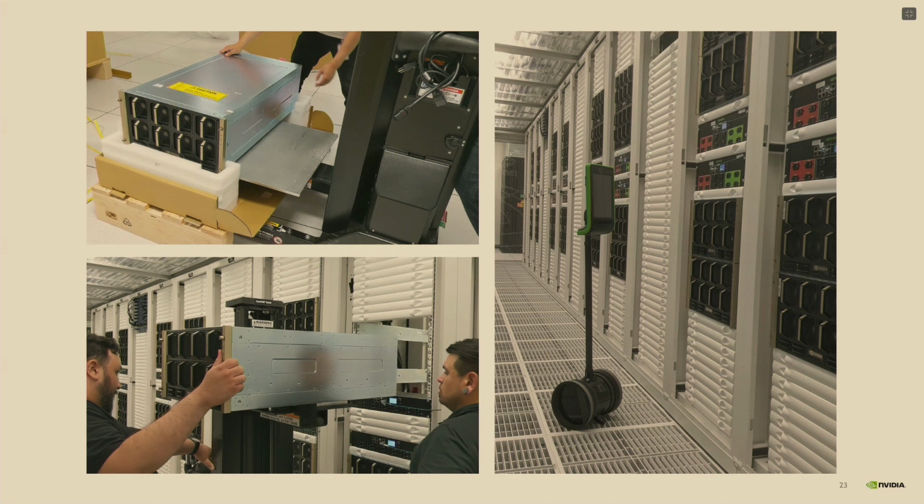We also deployed a robot. This is a robot from Double Robotics that happens to run a Jetson, and this enables us to move around the data center so we can check things like link lights, make sure things are okay, especially at 2 a.m.